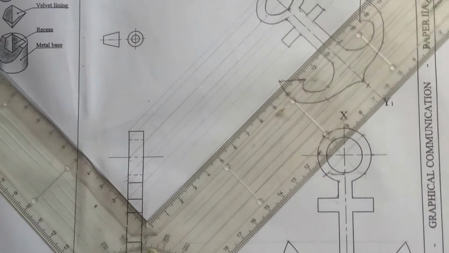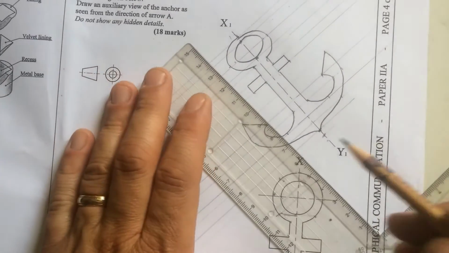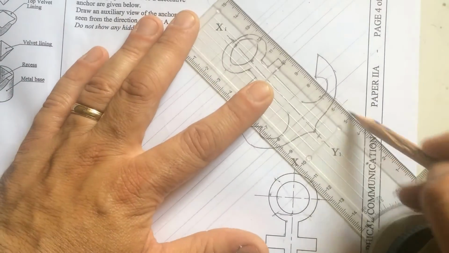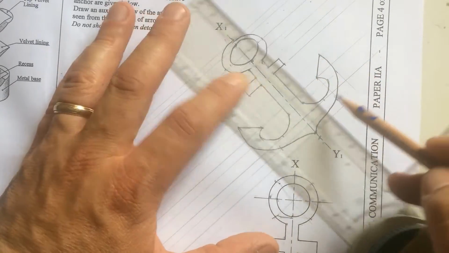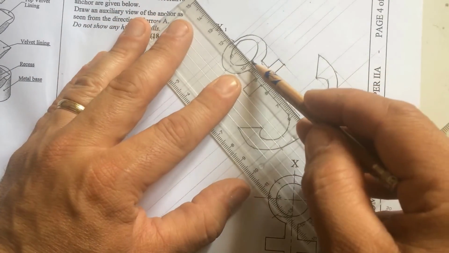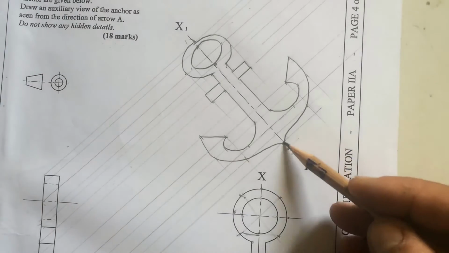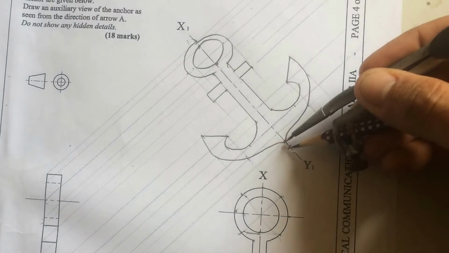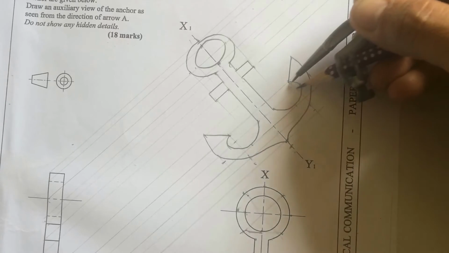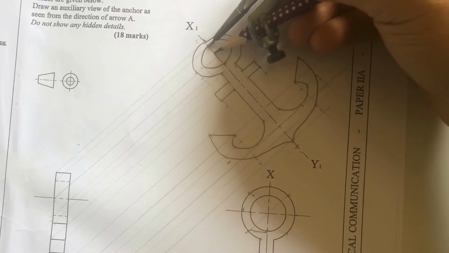So what I'm going to do is take each point that I've already found from the front view and project it downwards. Now when I say downwards, I mean the same angle as the XY line, not vertically downwards. So each point is going to be shifted the same amount as I found here. Now using the compass, I can shift each point downwards to give me an exact copy of the front face.